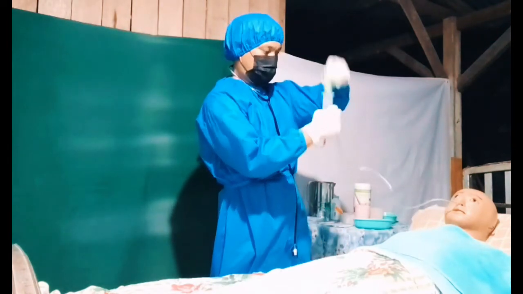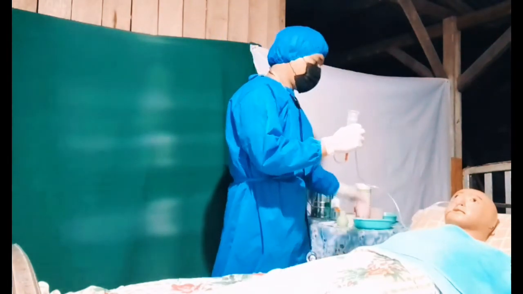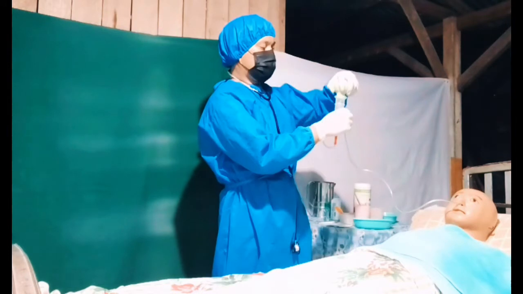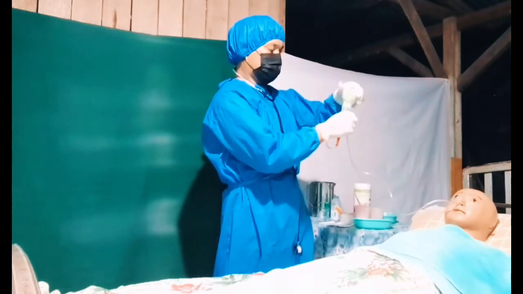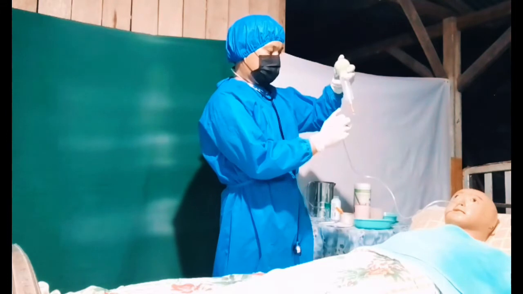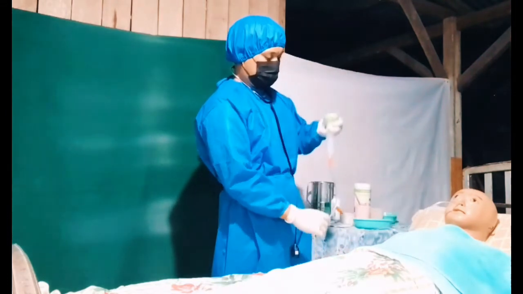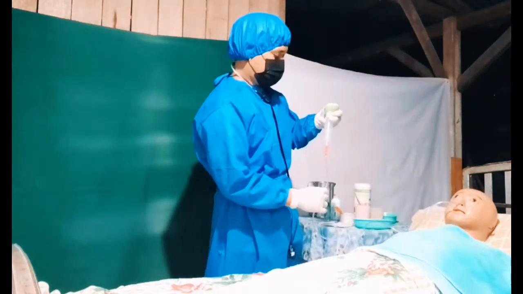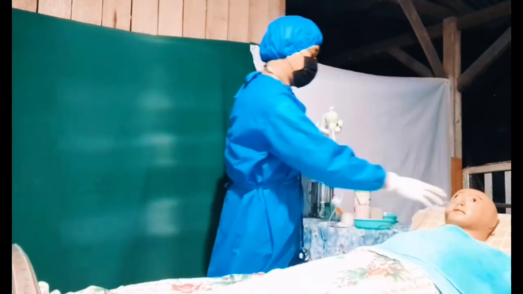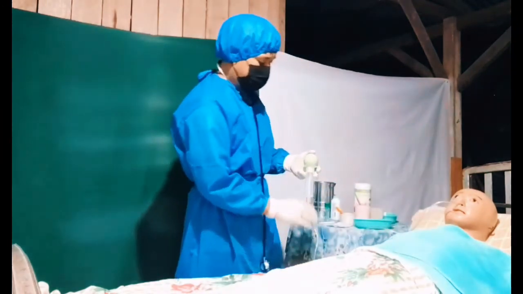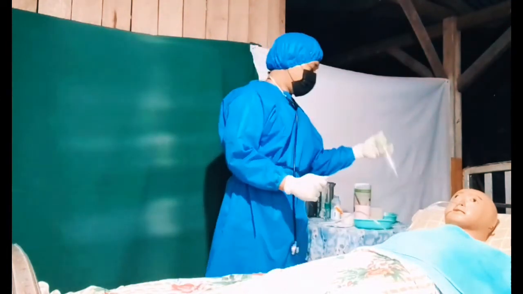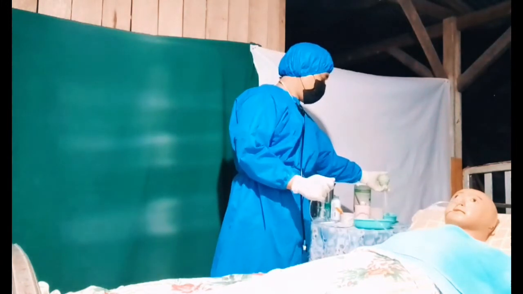Put an asepto syringe, introduce some water, 60 ml. Now pump the water, then some of the gastric contents will rise up here. Then lock. Then put the gastric contents in the kidney basin.